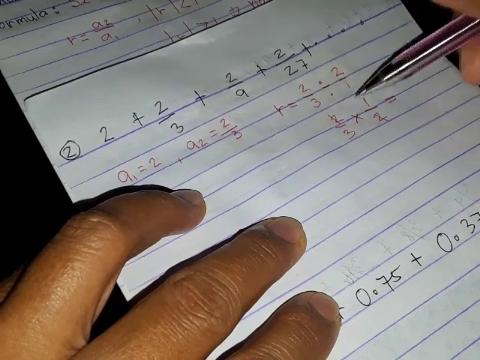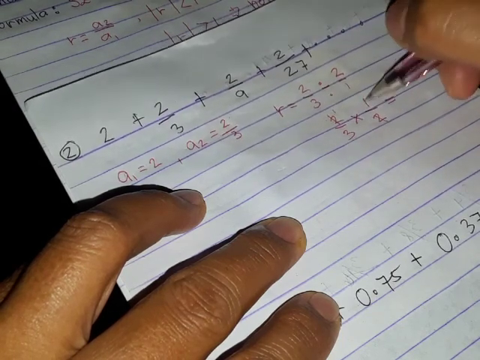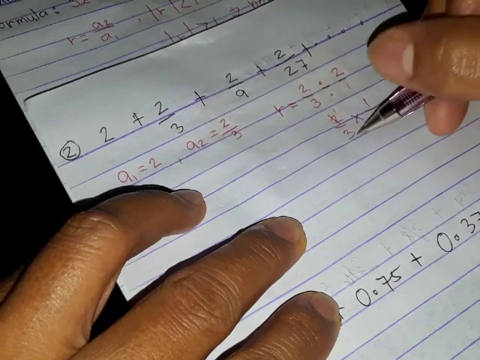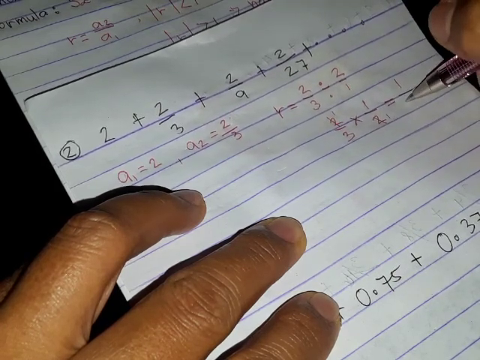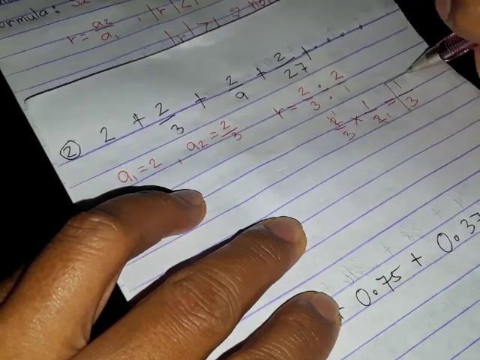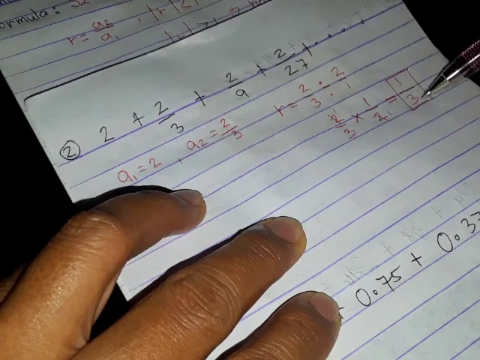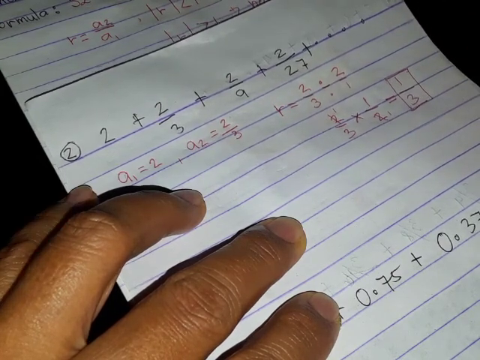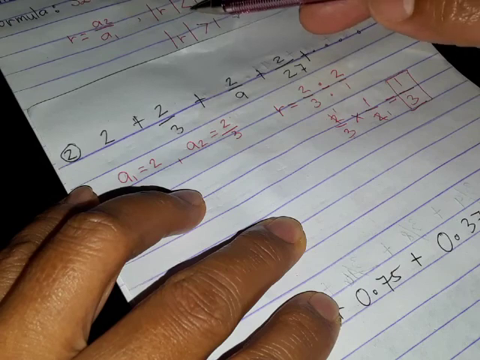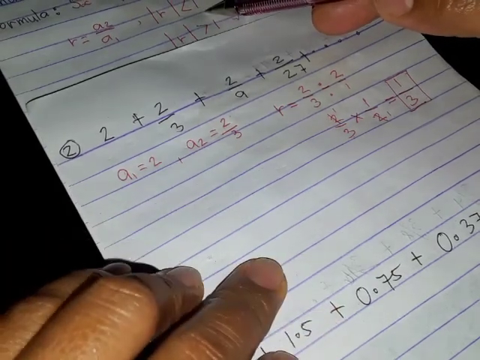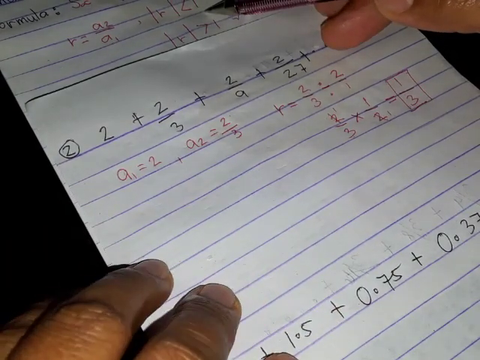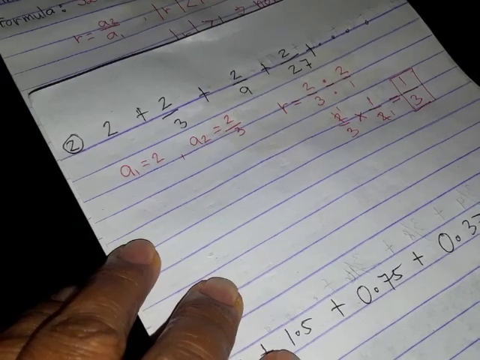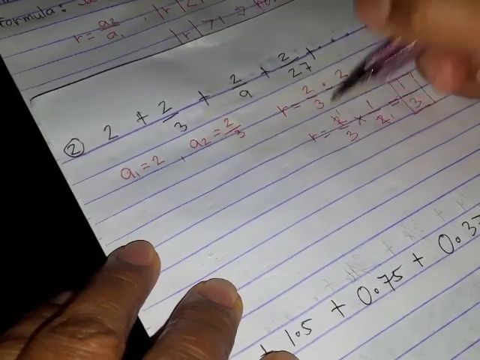Then, 1 times 1 is equal to 1. 3 times 1 is equal to 3. So, ang ating R ay 1/3. So, kung 1/3 siya, mas mababa siya sa 1. So, defined pa rin siya. So, pwede natin siyang gamitin.